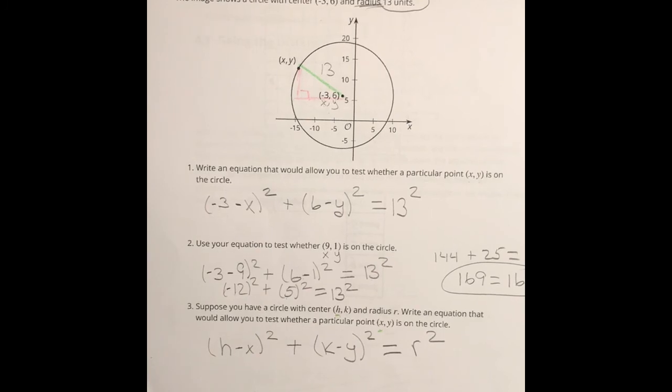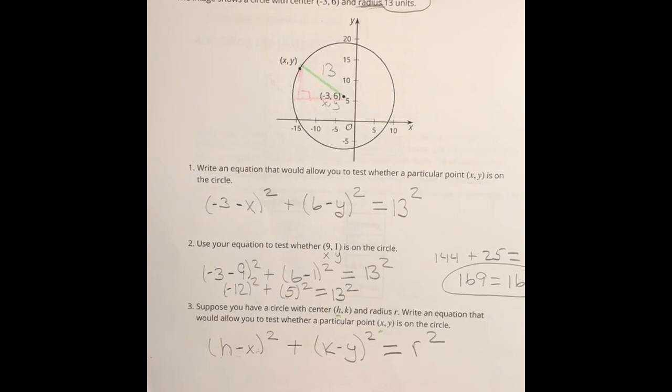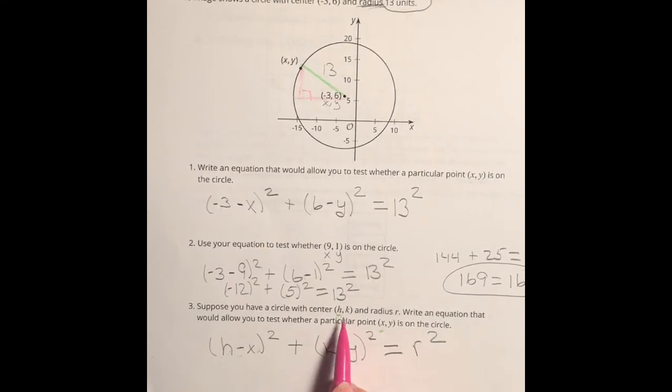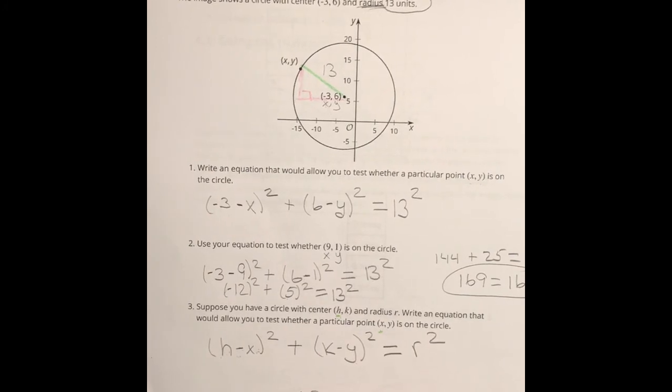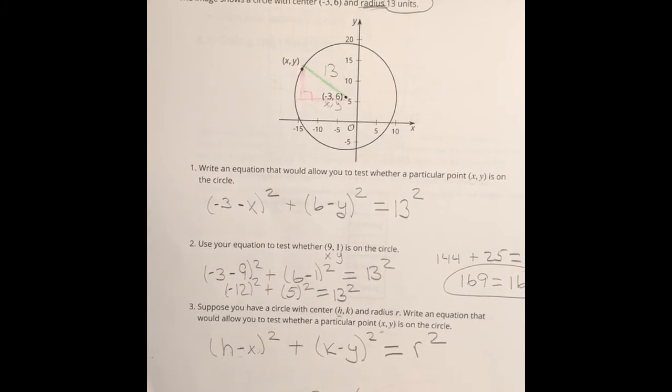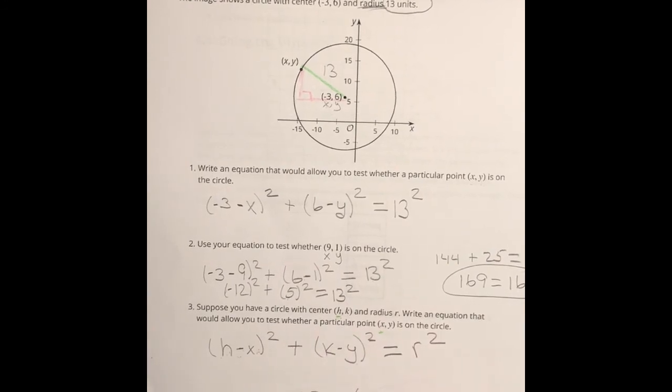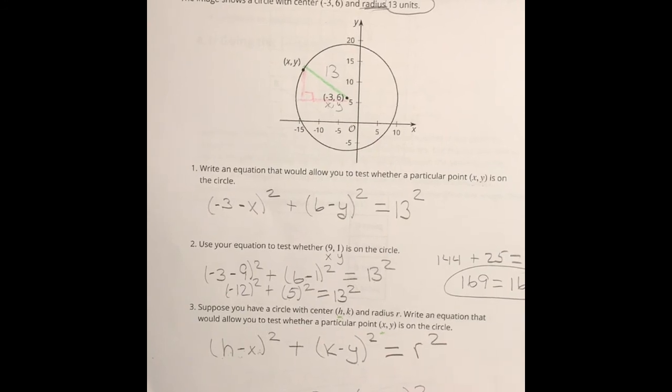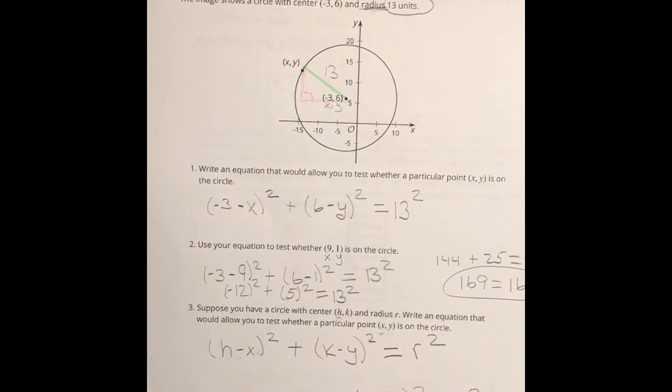Now that makes sense, right? Now, some people, the formal formula is actually switching these two things around. So instead of saying h minus x, the traditional formula is x minus h, or the opposite of h, plus y minus k, or the opposite of k, squared equals r squared.